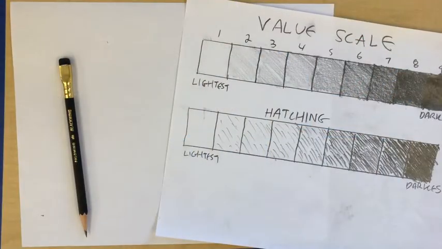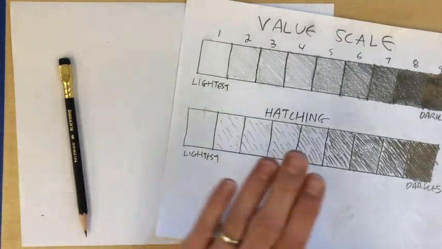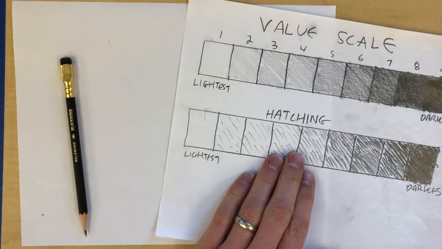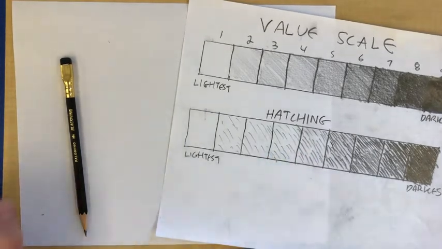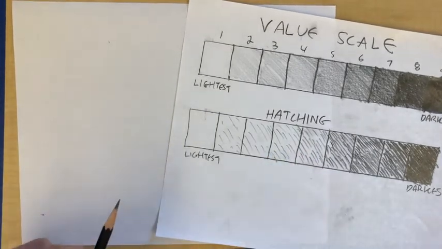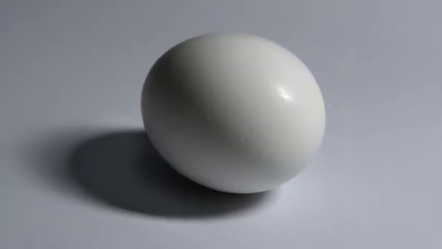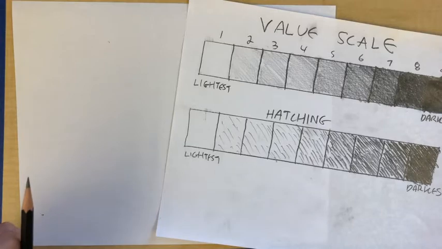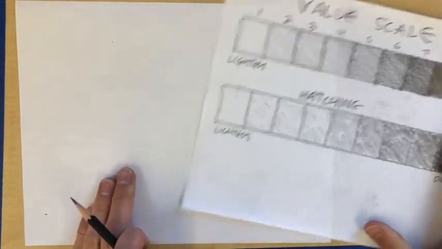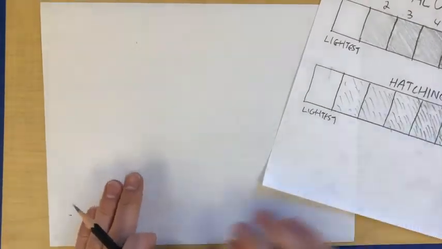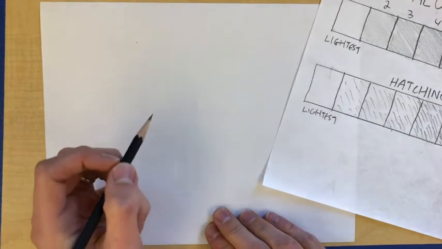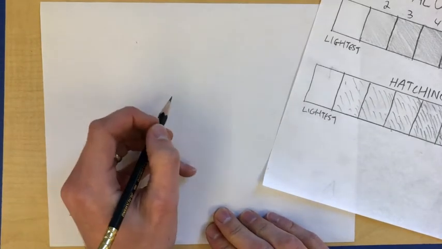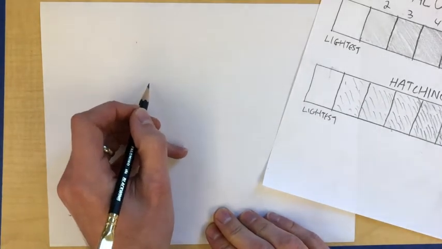All we need for this activity is a paper, a pencil, and your value scale that you have already completed this week. And of course, I have a photograph of an egg that I have found online, and I'm going to use this as my drawing reference. What I want to do first is sketch out the outline, that contour line, of the shape of the egg.